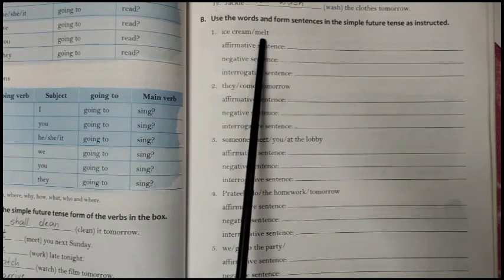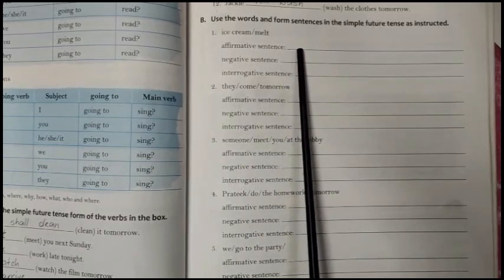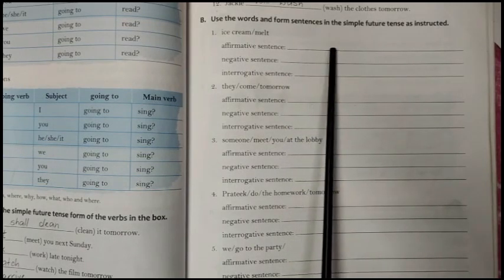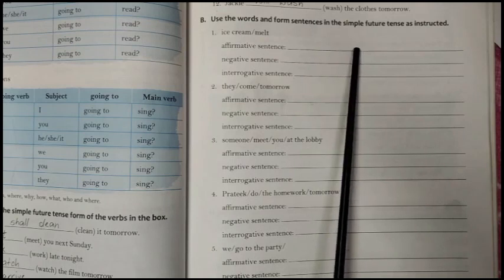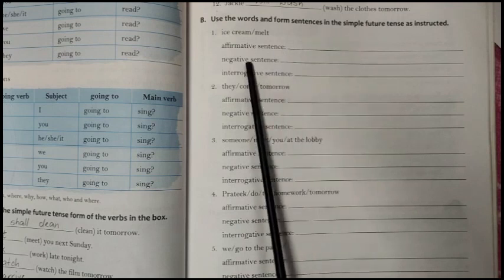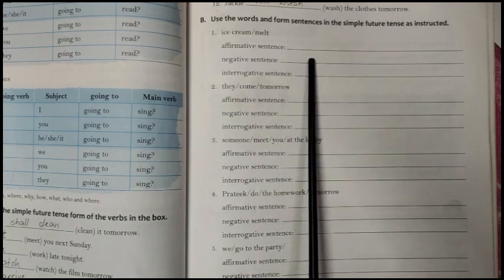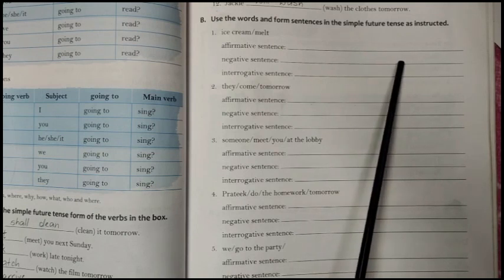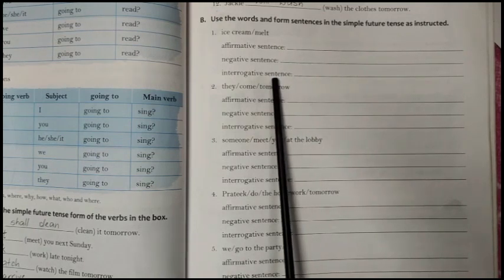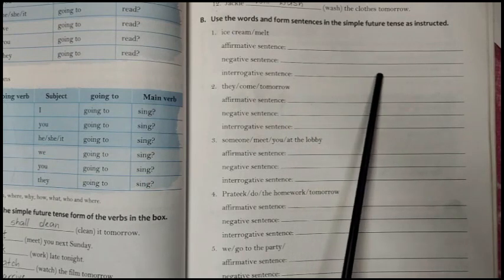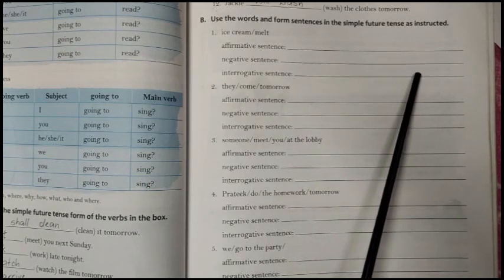Ice cream melt. Okay, simple future tense. The ice cream will melt soon. Negative. The ice cream will not melt soon. And the interrogative, will the ice cream melt soon? Question mark.